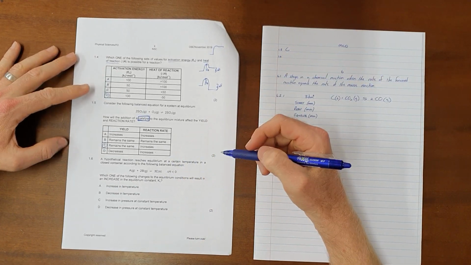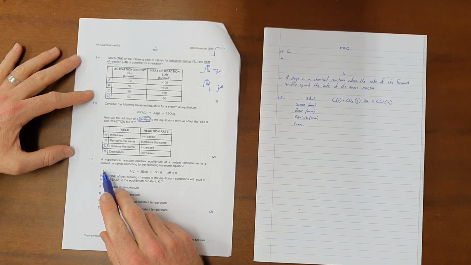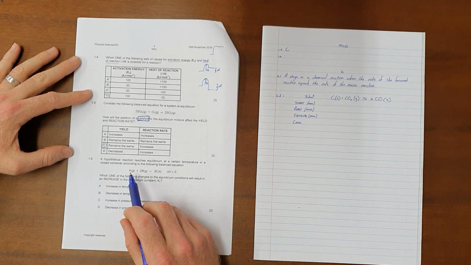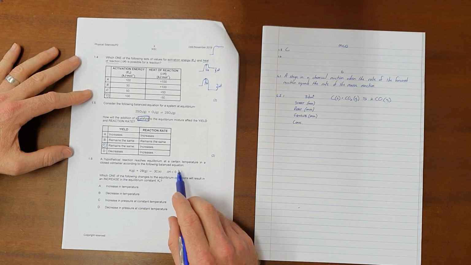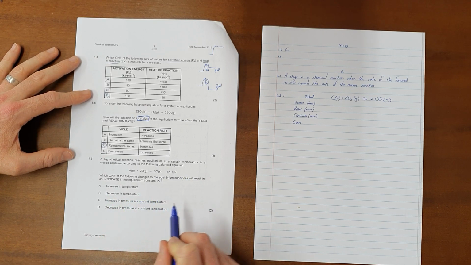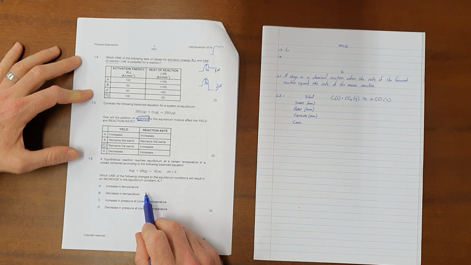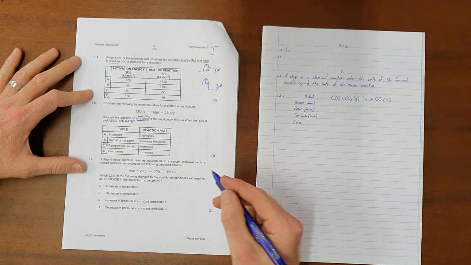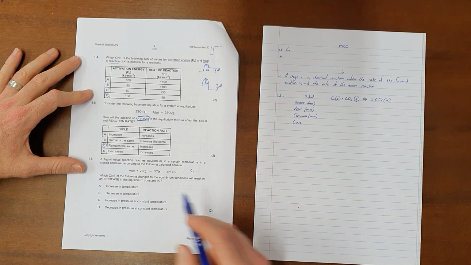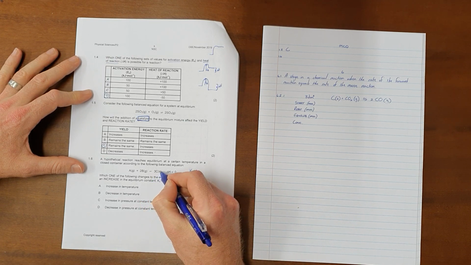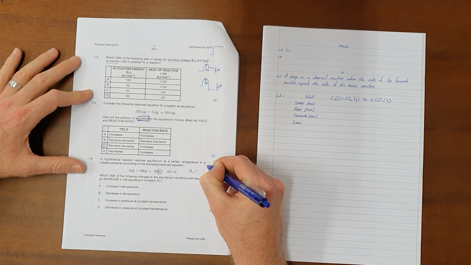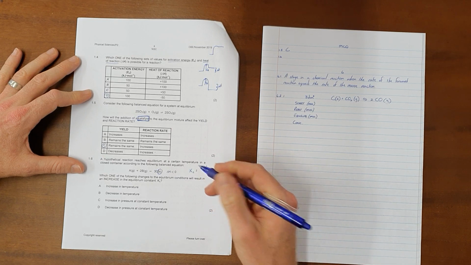Question 1.6 is also a chemical equilibrium question, which reads as follows. A hypothetical reaction reaches equilibrium at a certain temperature in a closed container according to the following balanced equation given here. Which one of the following changes to the equilibrium conditions will result in an increase in the equilibrium constant Kc? Now, it's important to remember that our equilibrium constant Kc is equal to the concentration of the products over that of the reactants, but this product over here, carbon, is in solid form, and therefore the concentration is not considered, or the concentration is taken to be 1.